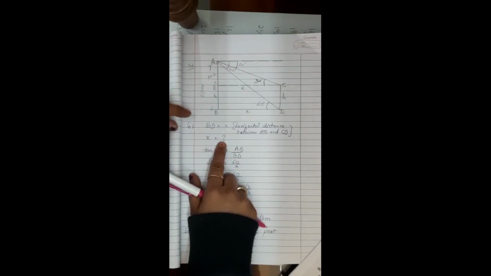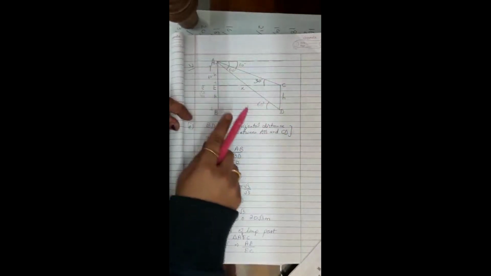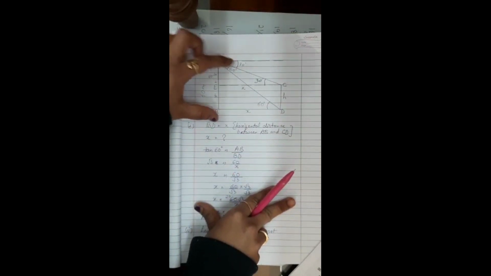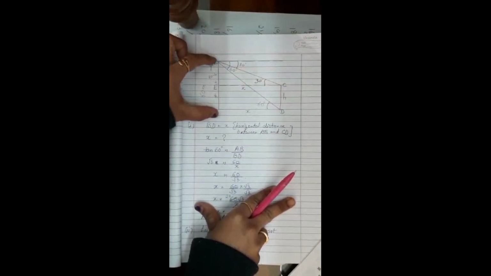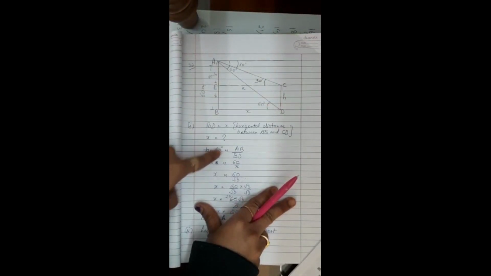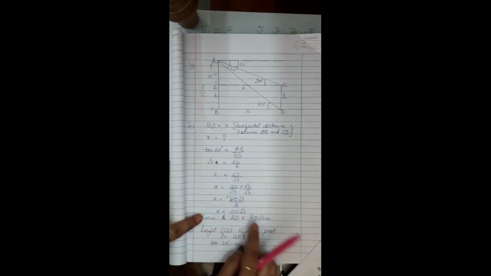Now see how. If I take the triangle ADB, in this, this angle is given to us and this we have to find. So these two things, that is, perpendicular upon base, is tan theta. So we use tan theta over here. The angle is 60 degrees. So tan 60 degrees is equal to AB upon BD. Now I have put in the values and x comes out to be 20 root 3.